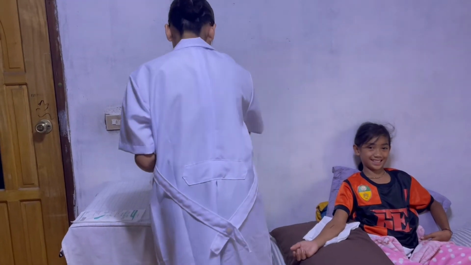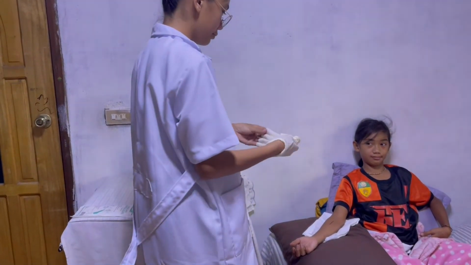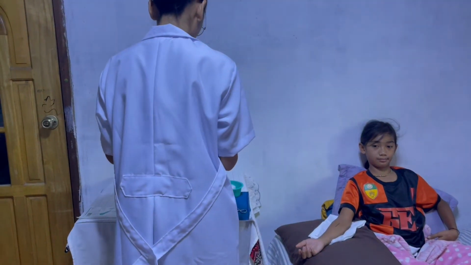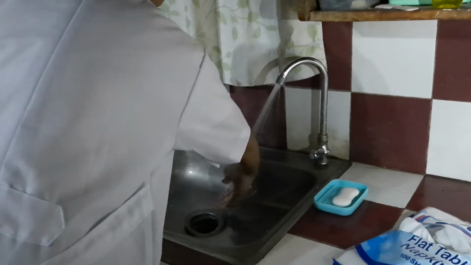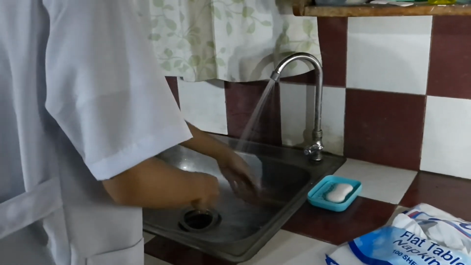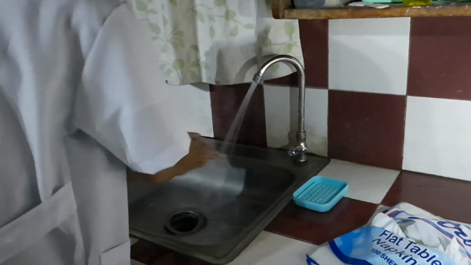Discard the soiled dressing in the plastic bag and pull off gloves inside out and discard them in the plastic bag also. Then, we will perform a thorough hand washing since we will be handling sterile dressing equipment.